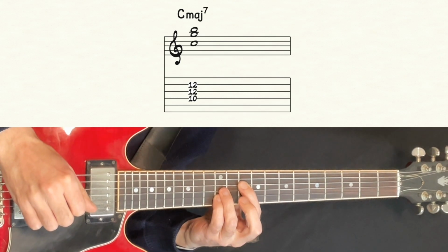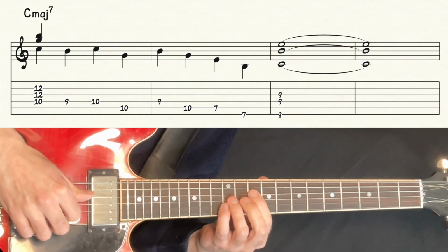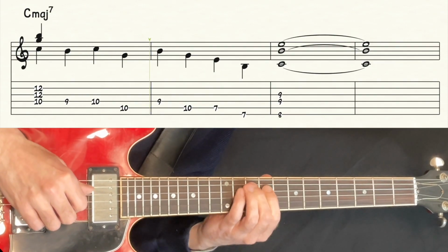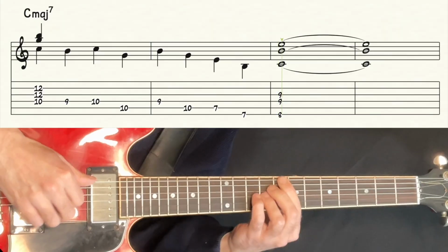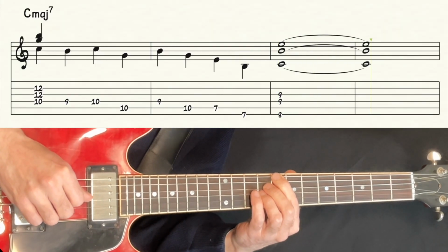Before we incorporate the seventh into our bass lines, let me show you one more chord shape. This one is a root position major seventh voicing for the fourth string. This first exercise stays in close proximity to the roots on the fourth and sixth string. Here's another example that stays close to the root on the fifth string.